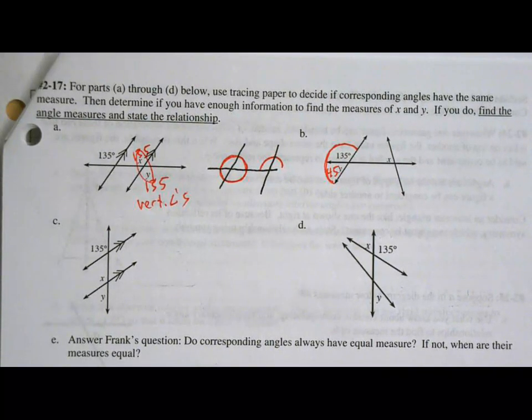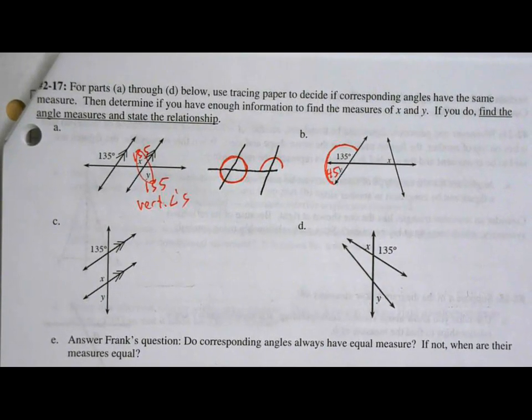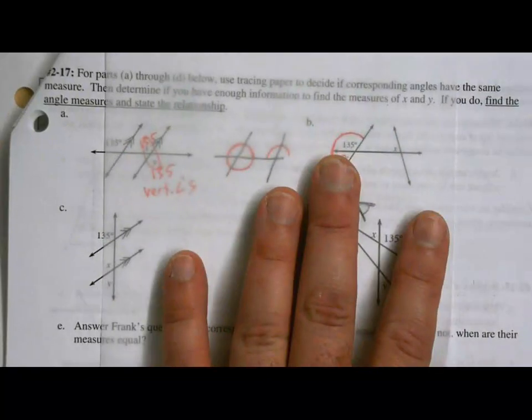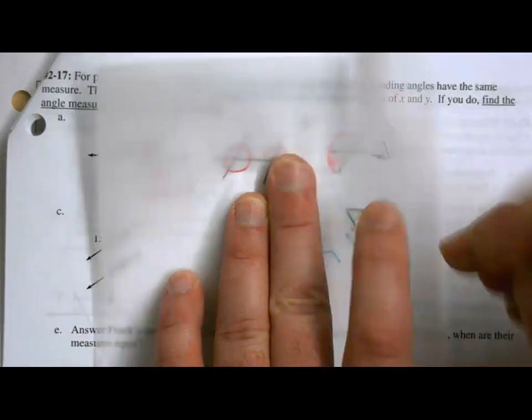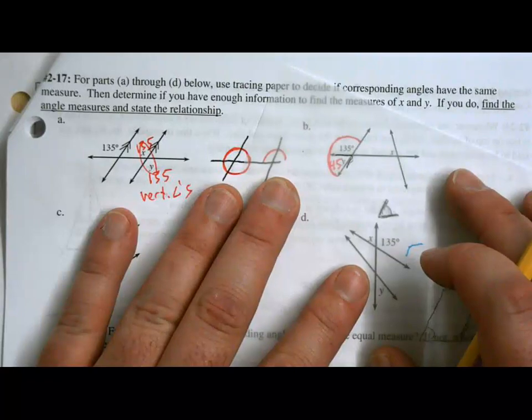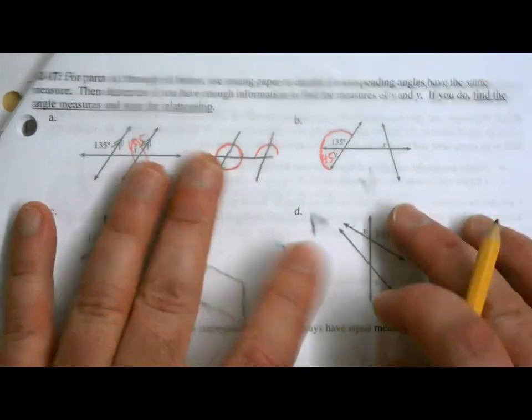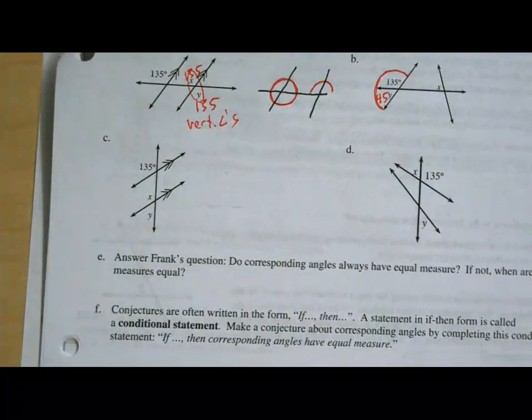Do we have enough information to find X? Did anybody try tracing X and seeing if you could get it to match up with one of those other two angles? It doesn't, does it? That looks like it's close, but it's a little bit over. And this one definitely doesn't either. So we don't know X. Okay, let's move on. What about in part C?